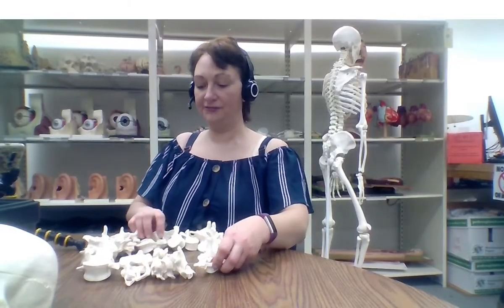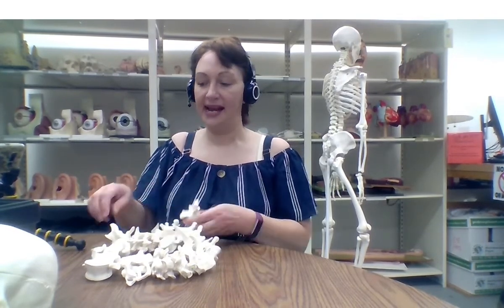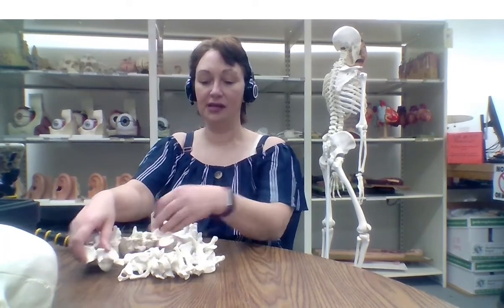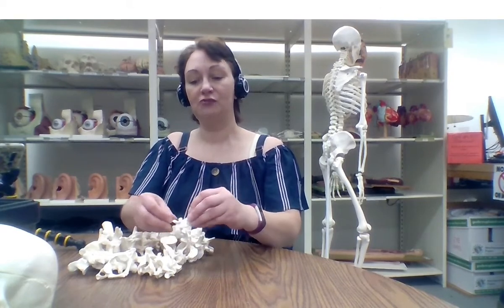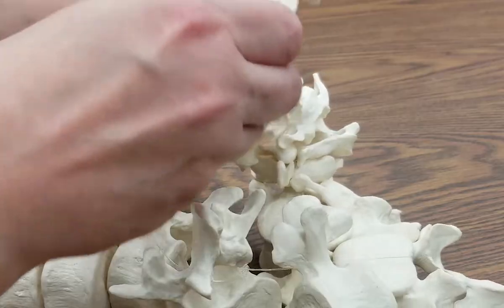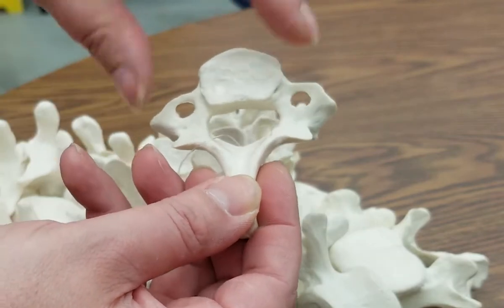Also, I showed you the difference between the thoracic and the lumbar. The thoracic has the little Mickey Mouse ears sticking up for the facets, and the lumbar, they don't have Mickey Mouse ears, they face each other, so they don't stick up. Now the cervical, you can tell the cervical because if you look at these transverse processes, let me hold this up to my small camera, look at these transverse processes that stick out.